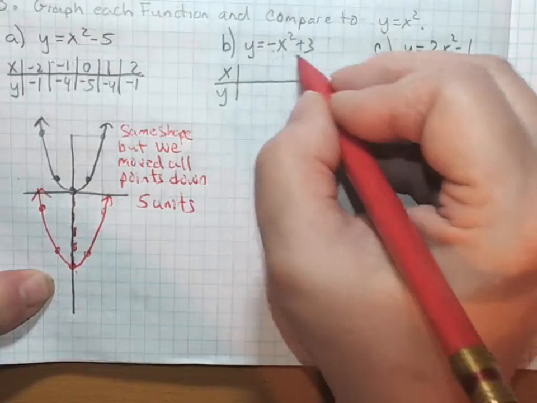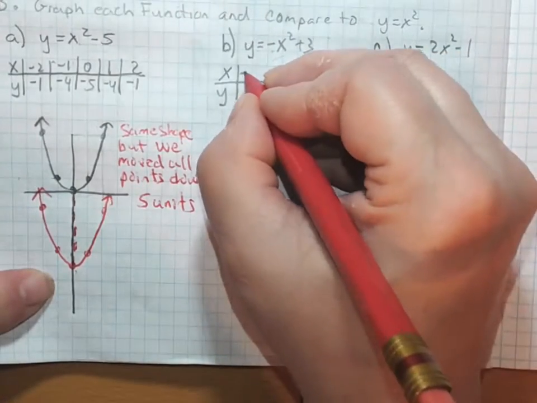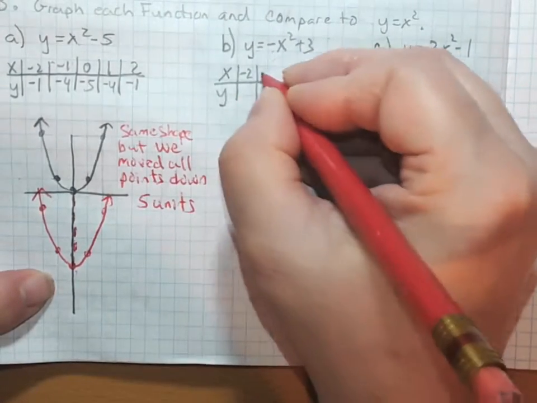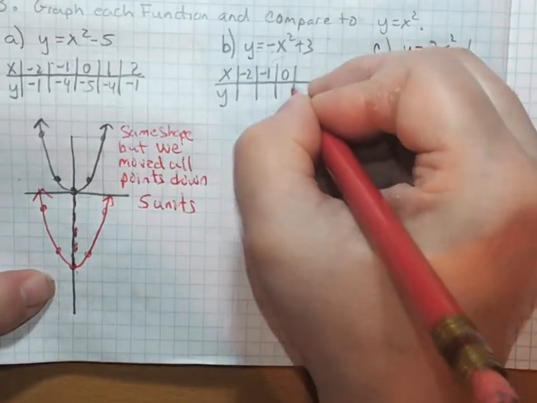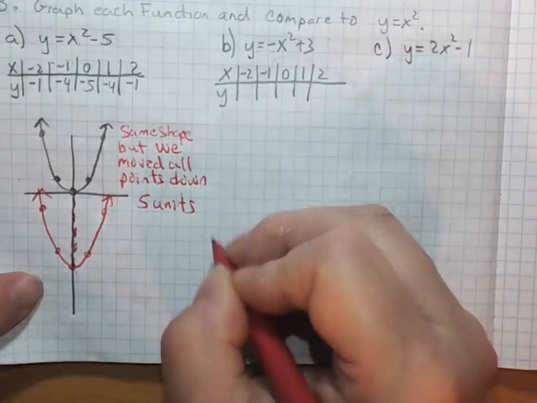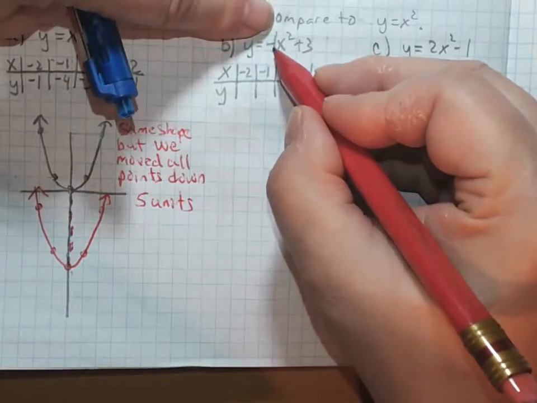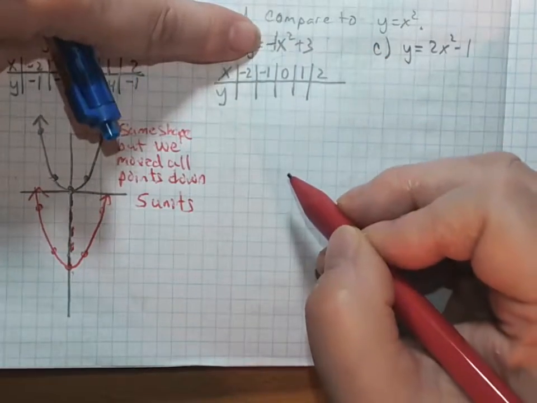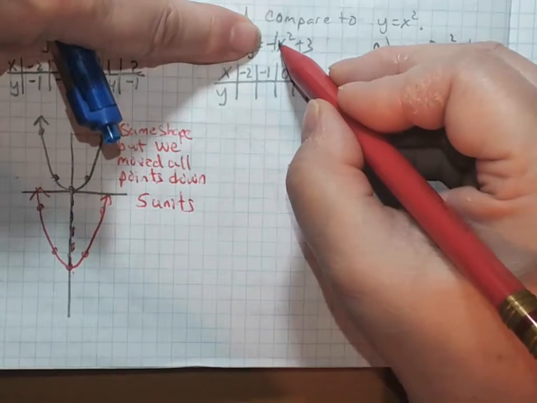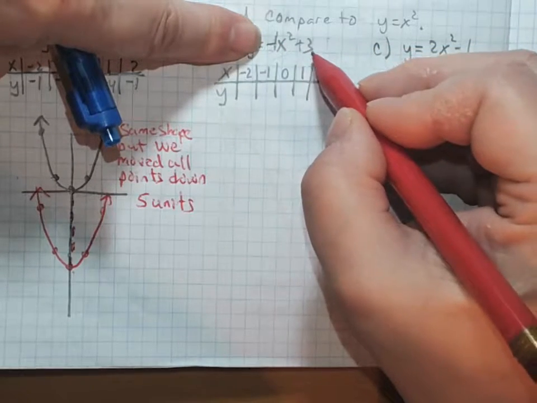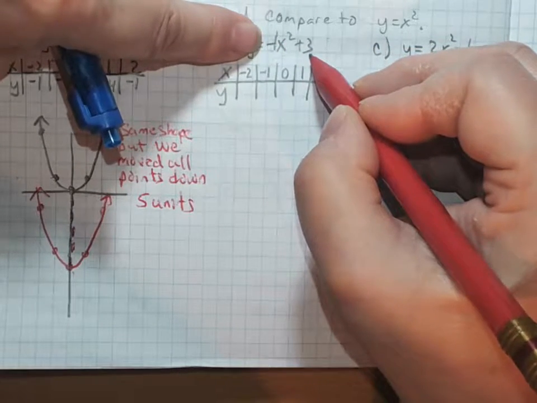All right, so I'm going to plug in all my key points, negative 2, negative 1, 0, 1, 2. All right, so remember what this means. I'm going to multiply by negative 1 here. I'm going to put it in there. So first I square the number, then I multiply, then I add. That's order of operations. Remember PEMDAS?